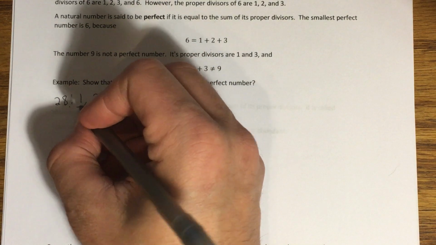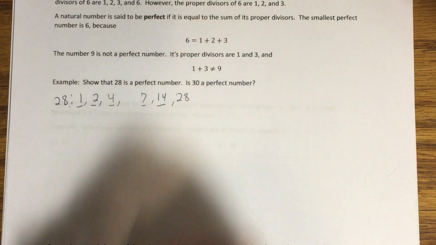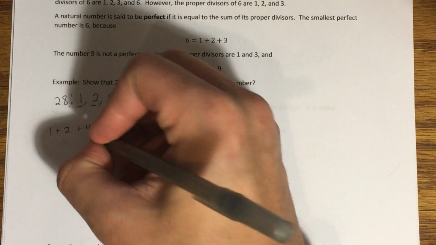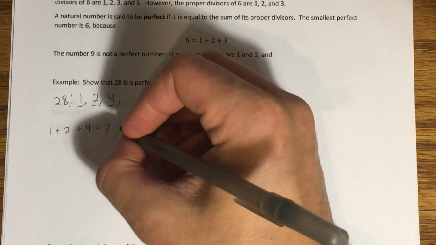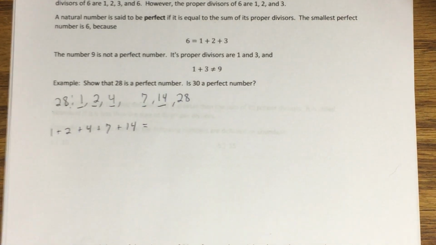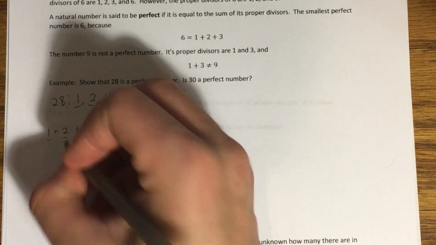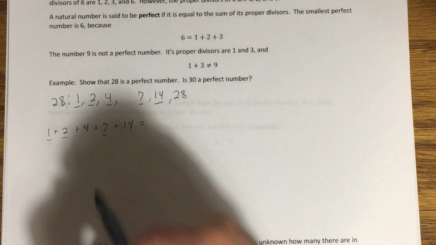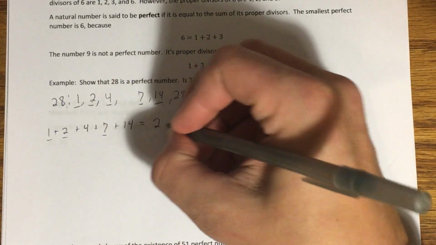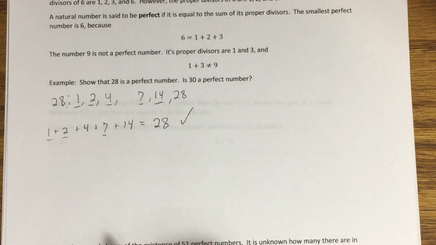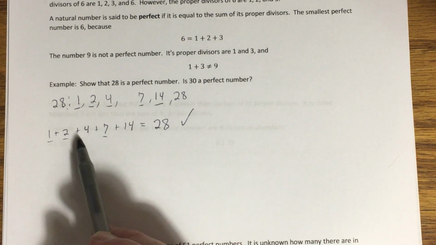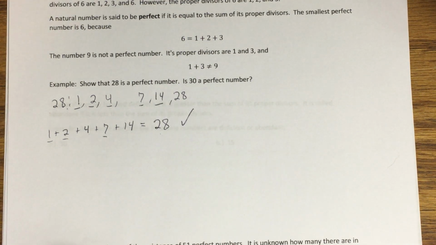What I want to do is add up only the proper divisors, these guys right here. 1 plus 2 plus 4 plus 7 plus 14. Whenever I add up a bunch of numbers, I try to look for things that make 10. So for example, 1 plus 2 is 3, plus 7, that's 10. 4 plus 14 is 18. So this is like 10 plus 18, which is 28. Notice they added up to the number that they were factors or proper divisors of in the first place. That makes 28 a perfect number.